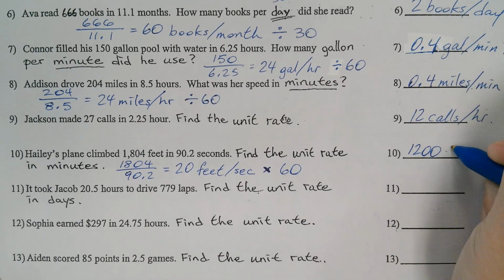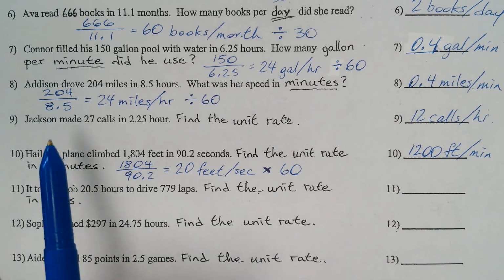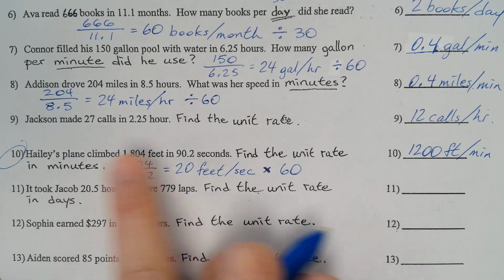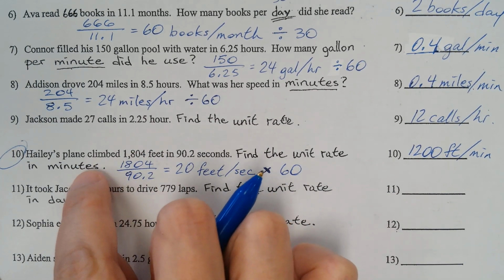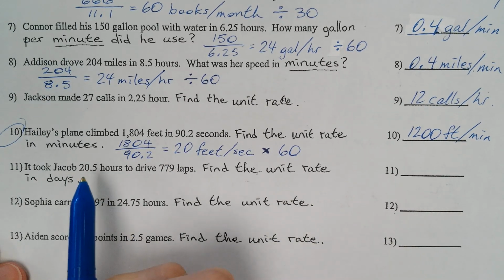1,200 feet per minute. Okay, so this one, number 10, was a little tricky, because I'm going from the smaller unit to the bigger unit, so I'm multiplying.